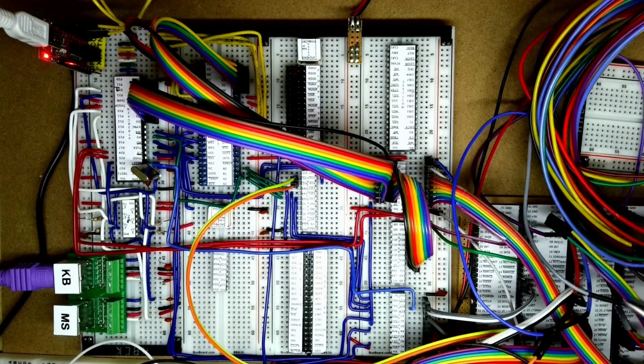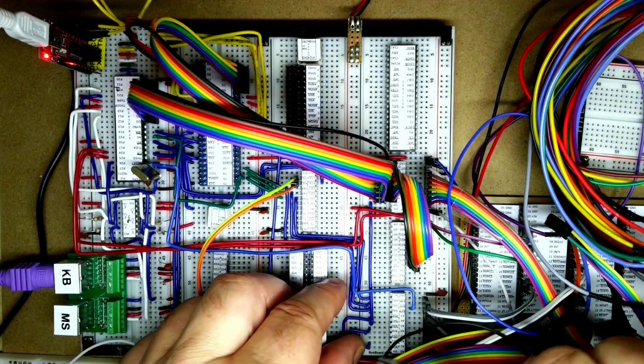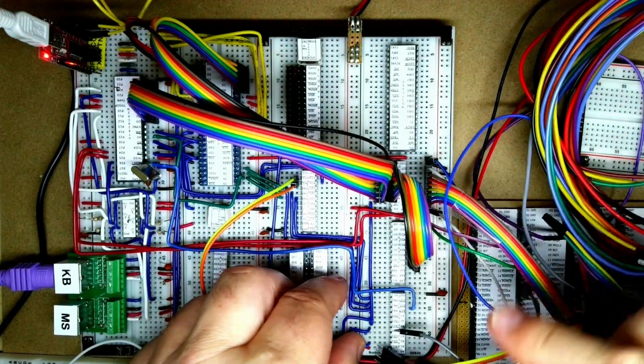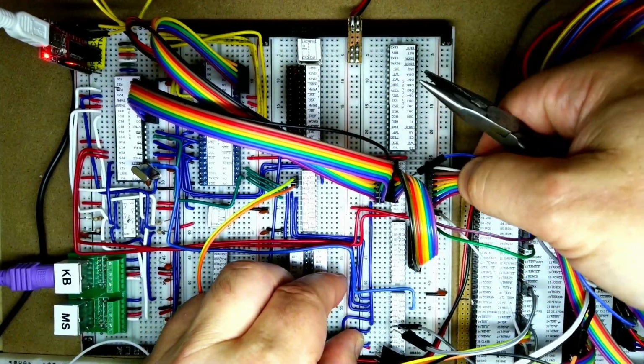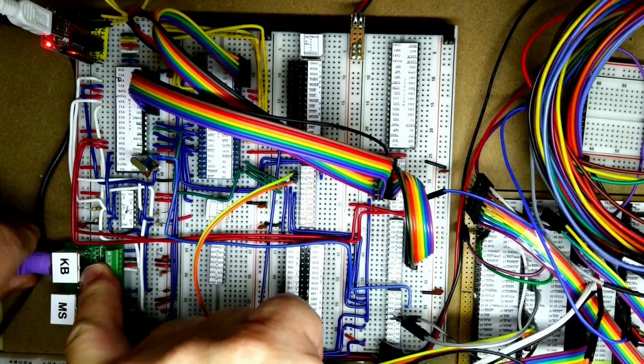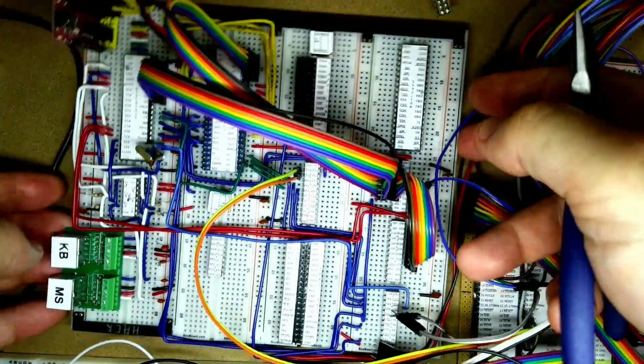Just going to disconnect this from the main board so we can work on it a bit more easily. The address lines, I/O read, I/O write, various other control signals, and the data bus. Keyboard, serial port. Go off and configure that.